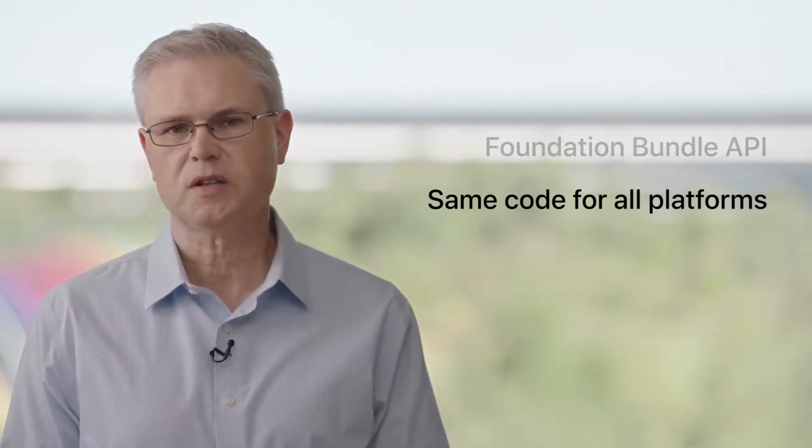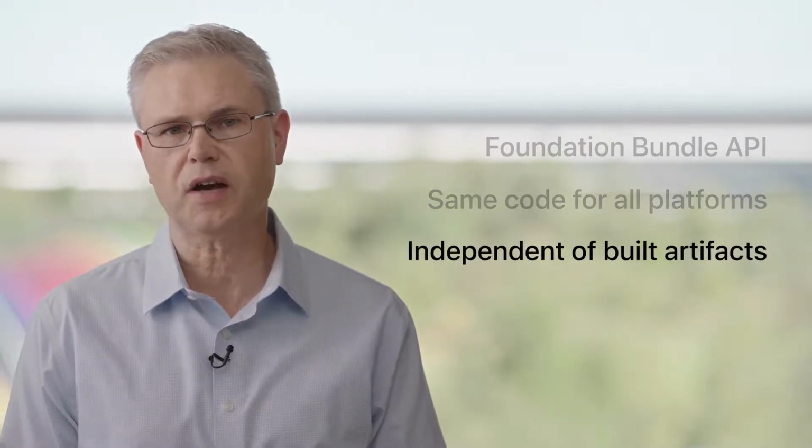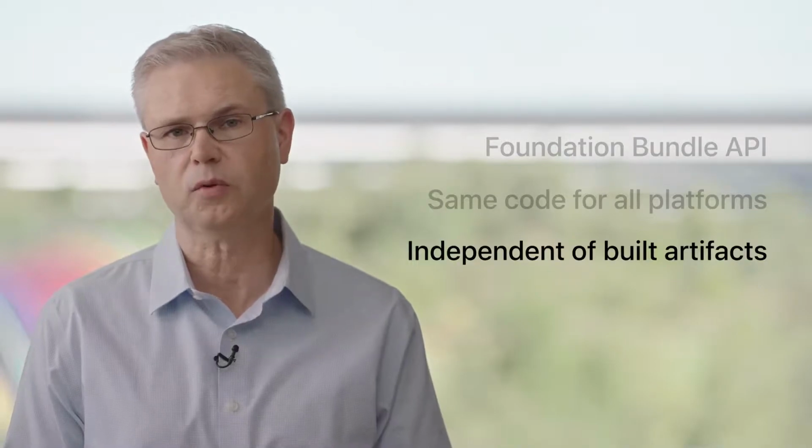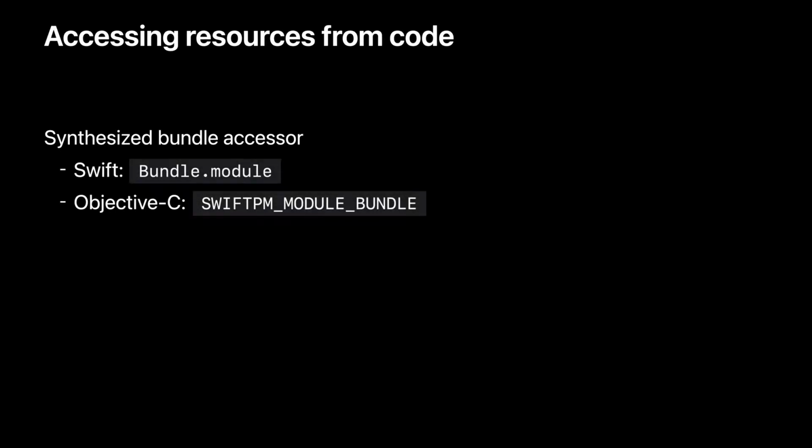Foundation is available on all platforms that support Swift packages, so this provides a consistent and platform-neutral way to access resources regardless of what kind of artifacts the build system creates for a particular platform. When Xcode builds a package target that contains resources, it synthesizes an accessor for the resource bundle and includes it in the code module that it creates for the target. The module can then access its resource bundle regardless of whether it's implemented in Swift or Objective-C. The bundle object that's returned is specific to each code module, but the way you access it is always the same in the source code.